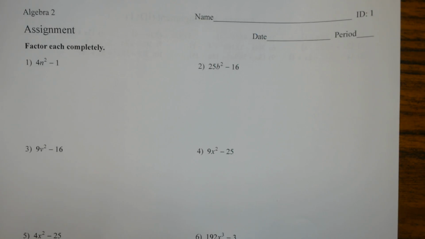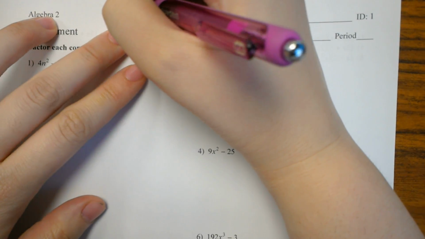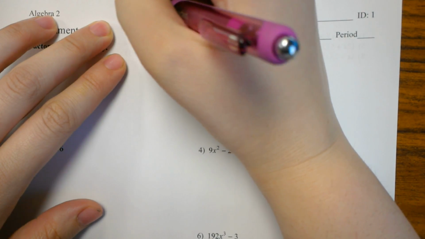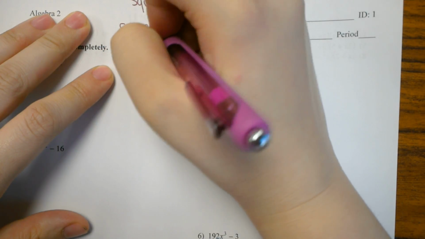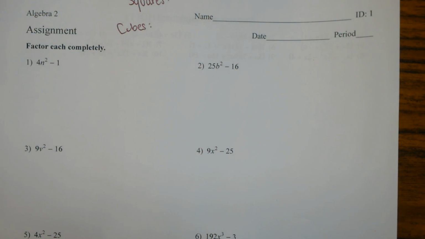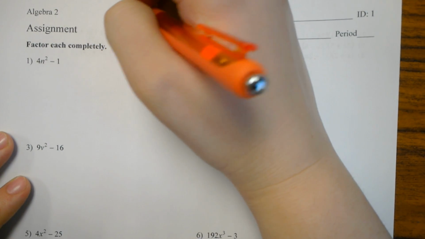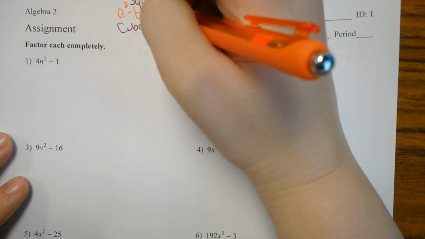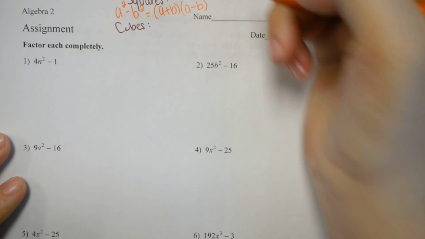So this is factoring two terms. We talked about having two types of equations with squares and cubes. With the squares, you have a squared minus b squared equals a plus b times a minus b.